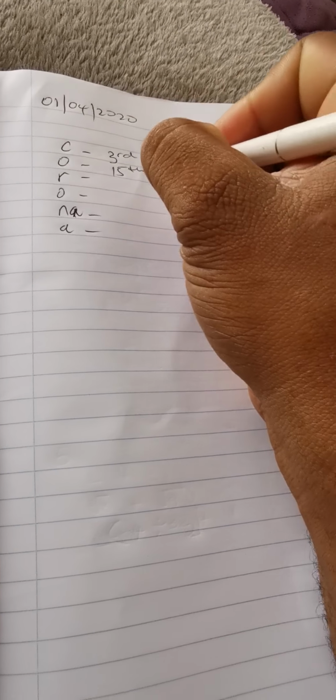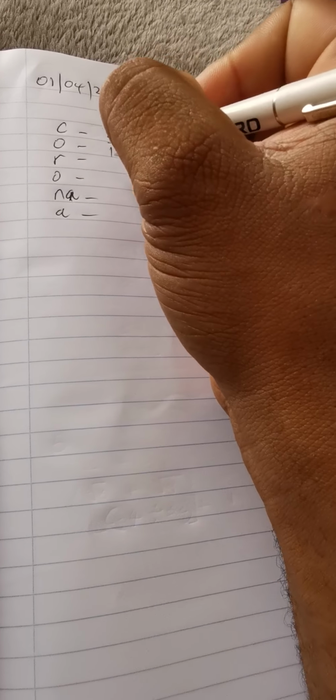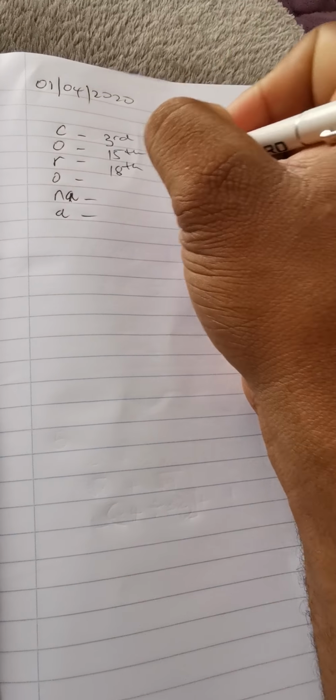O is the 15th letter in our alphabet system. R is the 18th letter in our alphabet system. I'm saying our alphabet system because I'm not sure whether our system is the only system there is around alphabets.